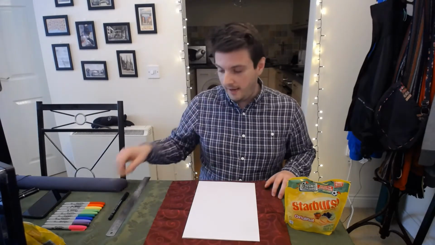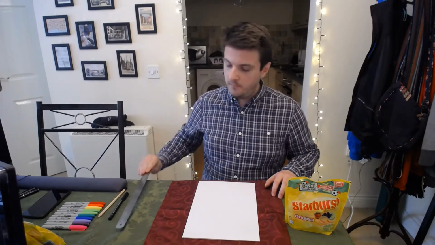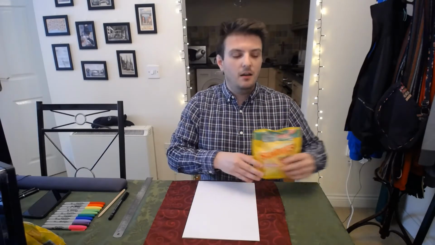Today you're going to need just a few things. You're going to need a pencil or a pen, a ruler, and some paper. Now, the most important thing that you're also going to need is a bag of sweets of your choice that come in different colours. They don't have to be sweets, but it makes it a much more fun and tasty experiment if they are.